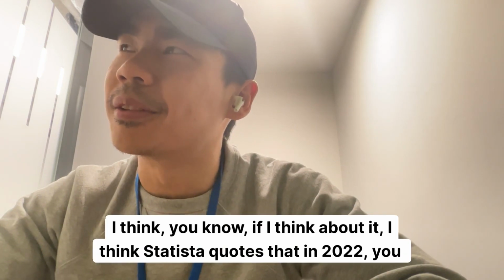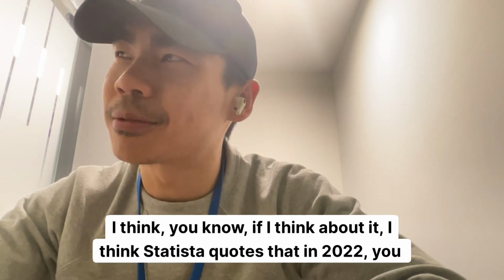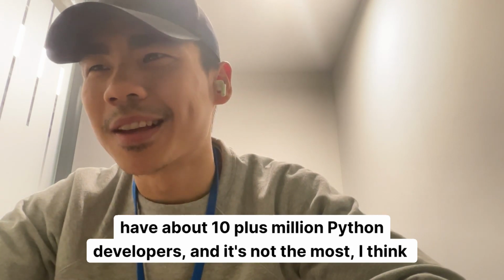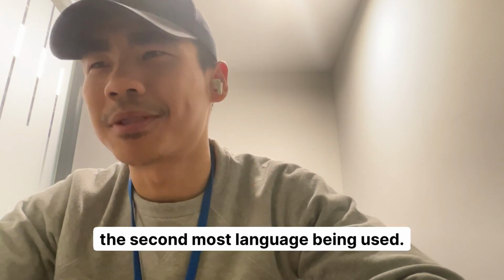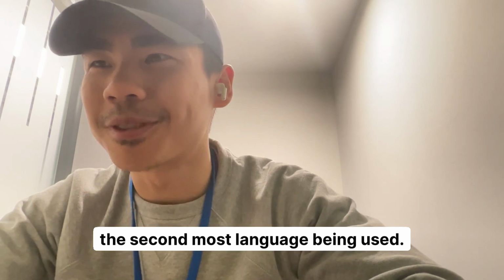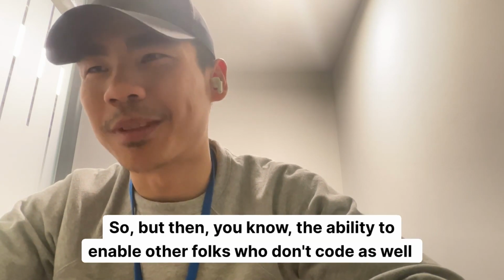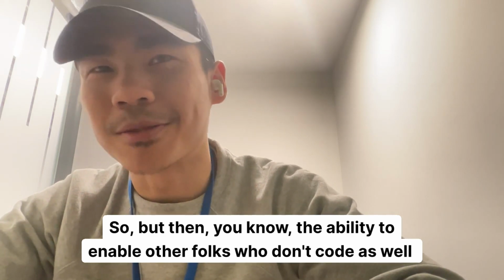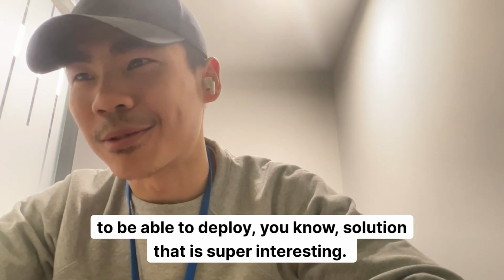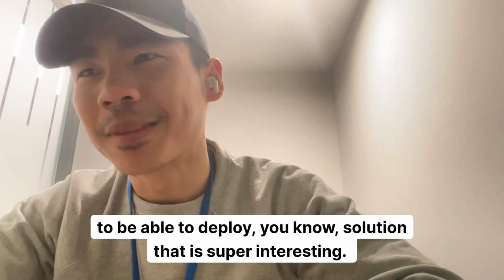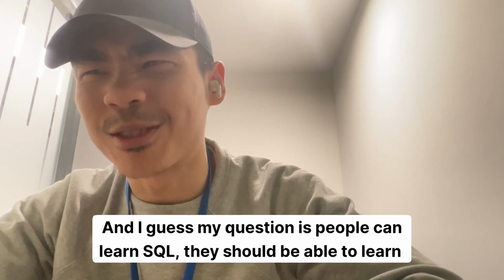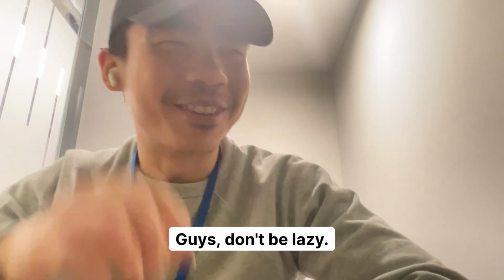If I think about it, I think Statista quoted in 2022 you have about 10 plus million Python developers. And I think it's the second most used language. But then, the ability to enable other folks who don't code as well to be able to deploy solutions, that is super interesting. And I guess my question is, people can learn SQL, they should be able to learn Python. Just saying, guys, don't be lazy.